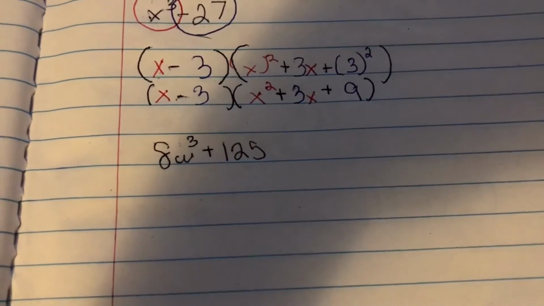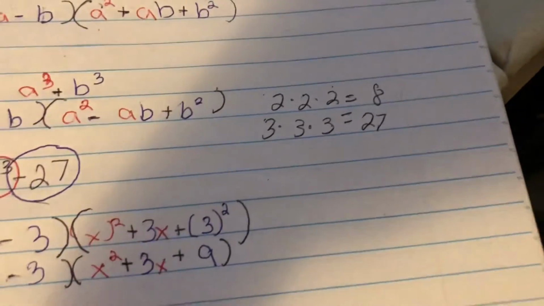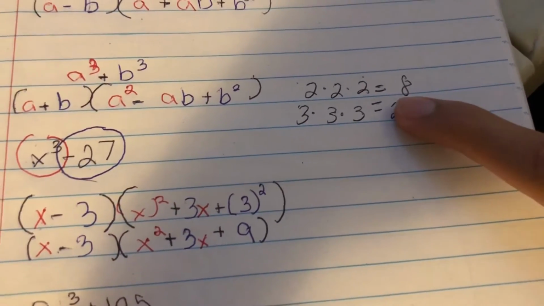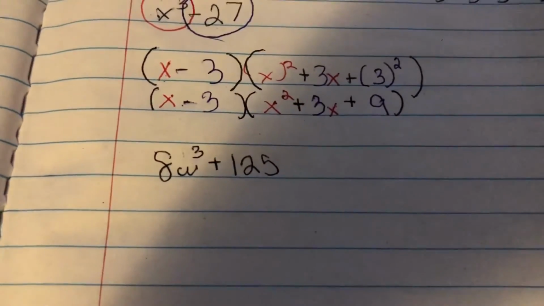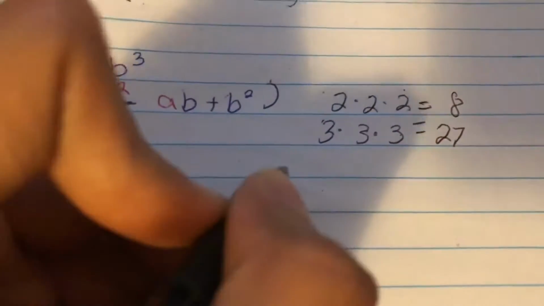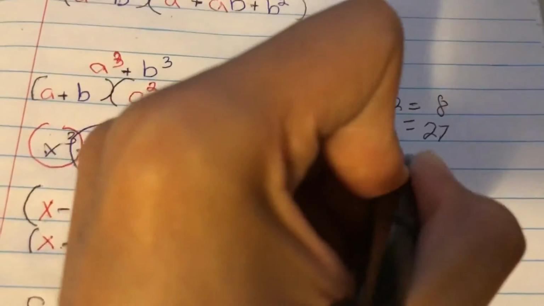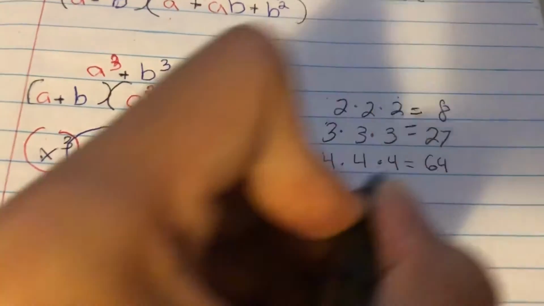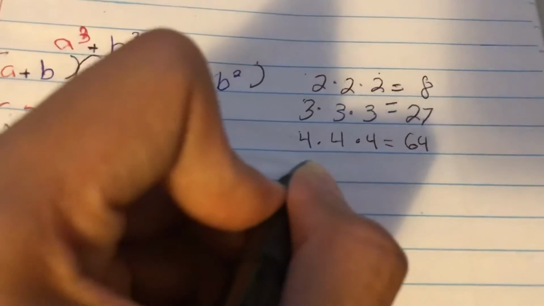Well, we know w to the power of 3 is a cube. You can safely state that 8 is a cube, 2 cubed. But we're not 100% on the 125, right? So we know 2, 3, we do 4 now. 4 times 4 times 4 should give us 64. 4 times 4 is 16. 16 times 4 is 64.